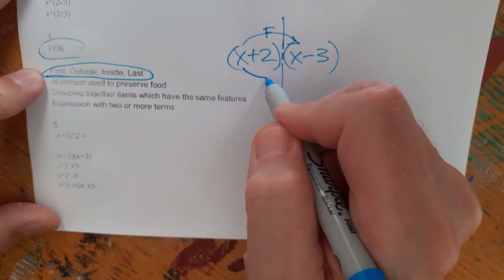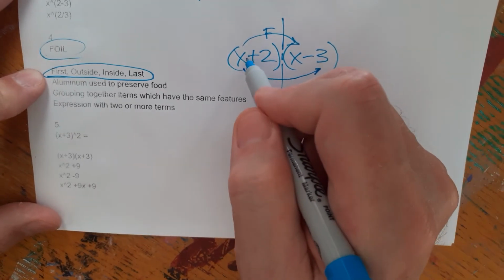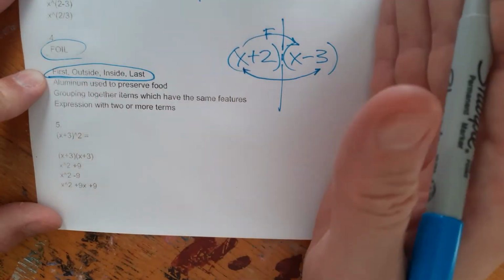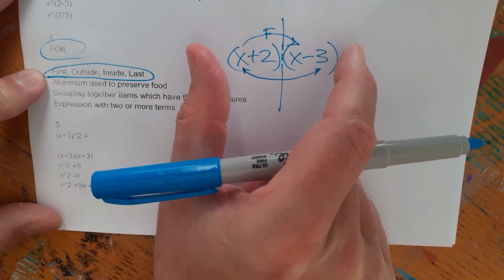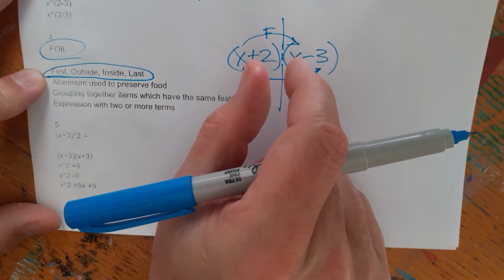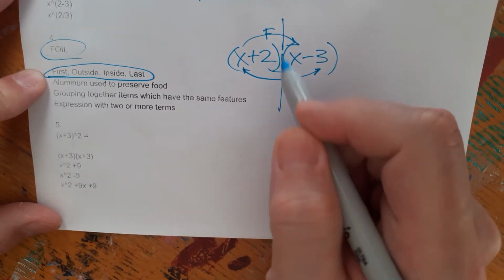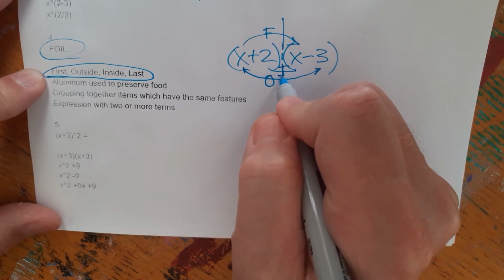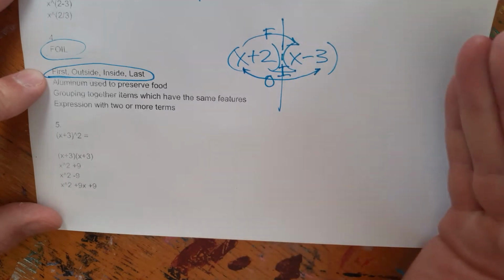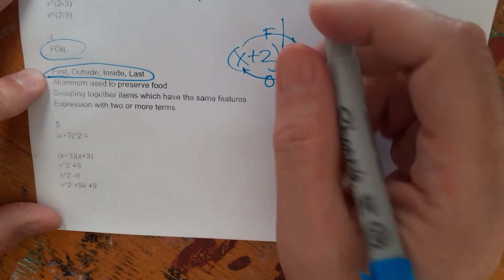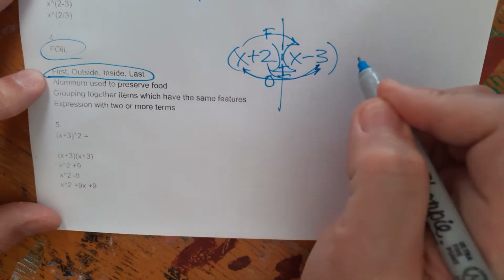Outside, the -3 and the x are the furthest outside terms from the center line. I don't know how else to say outside, but there's an imaginary center line, and these two are outside. If those are outside, then the 2 and the x are inside. So this is the O, this is the I, and then this 2 and this -3 are the last terms of the two binomials, so they say last, right?